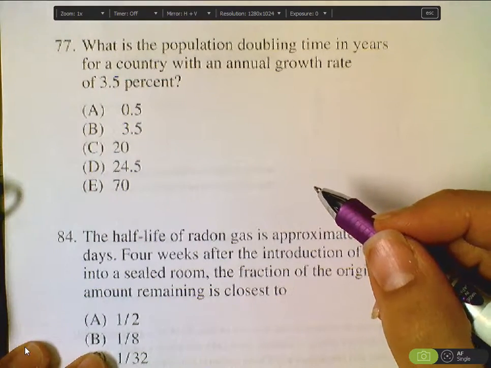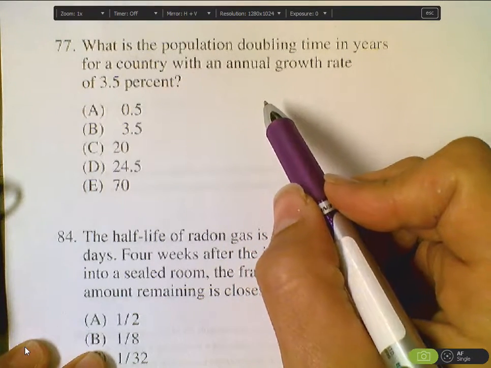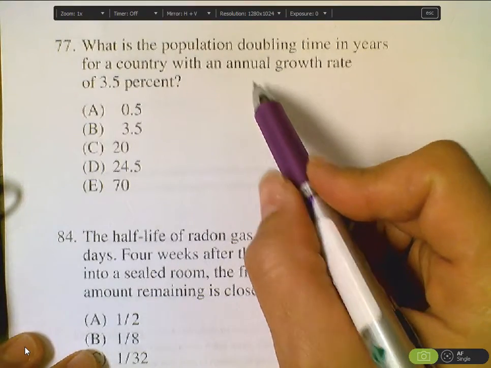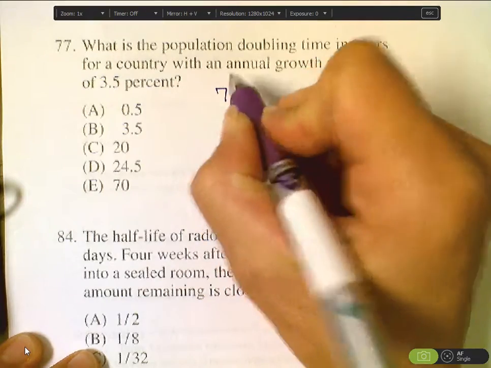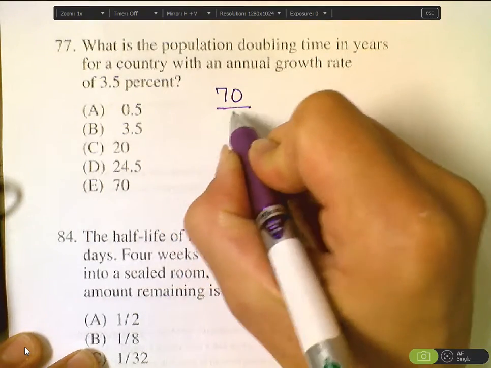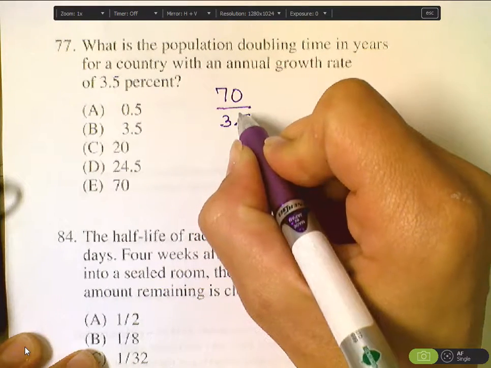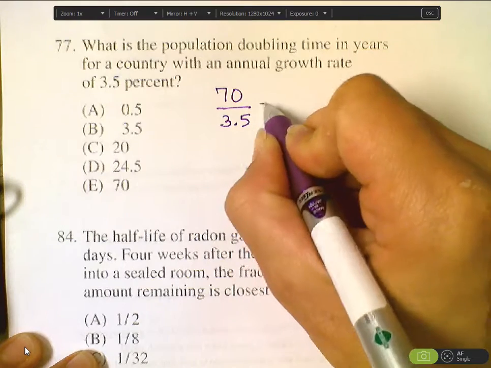For number 77, it's a doubling time problem. What is the population doubling time in years for a country with an annual growth rate of 3.5%? So the equation for doubling time we know is 70 divided by the growth rate. And the growth rate here is 3.5. Now, doing demographics like this, we're not moving the decimal over at all.